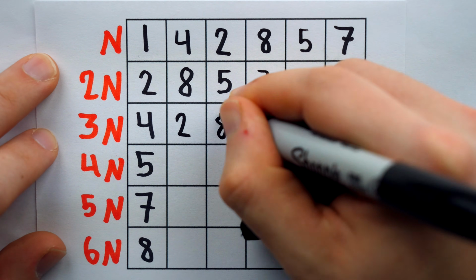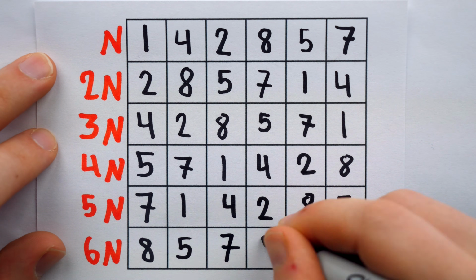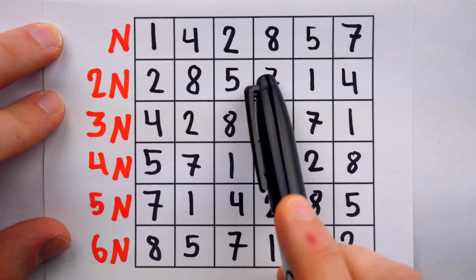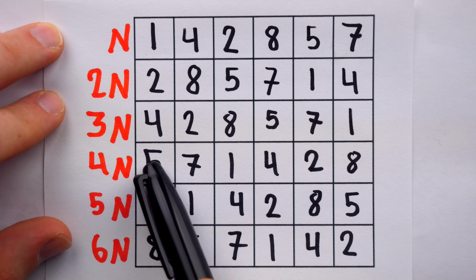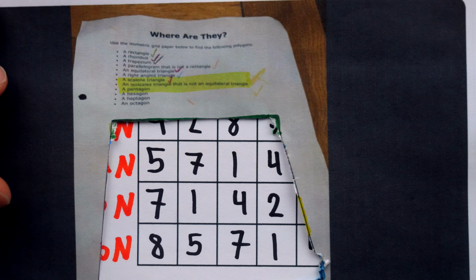And from there, it's straightforward to just do the multiplication to fill in the rest of the grid. And you probably recognize these as the digits that appear in the multiples of the reciprocal of 7. Well, that sure was fun.